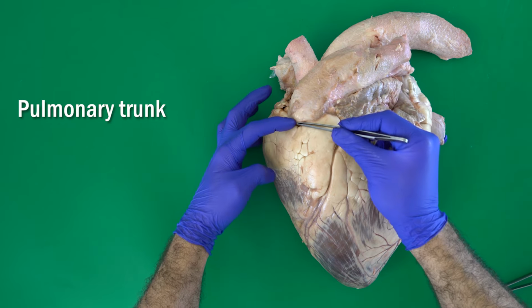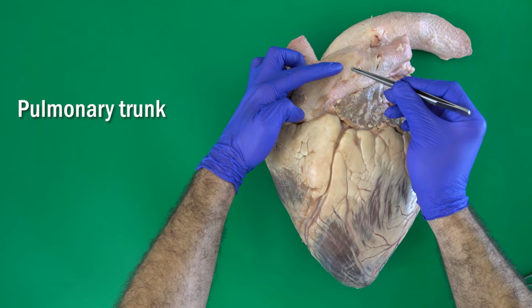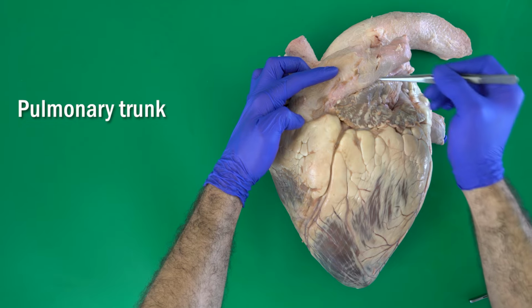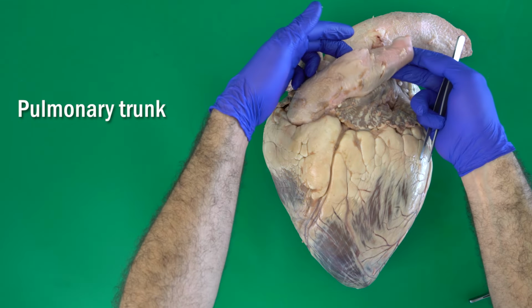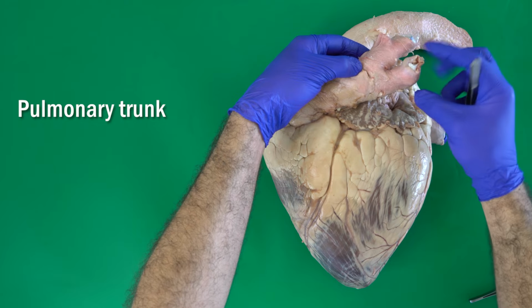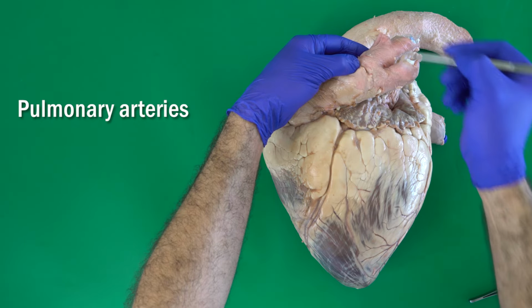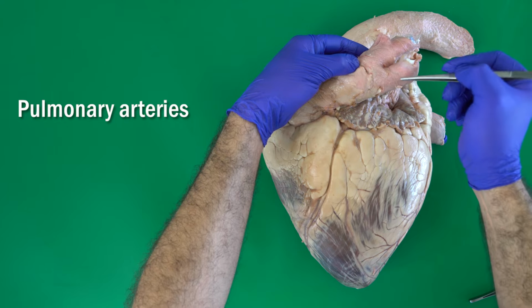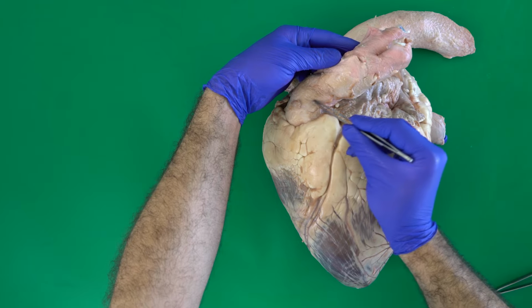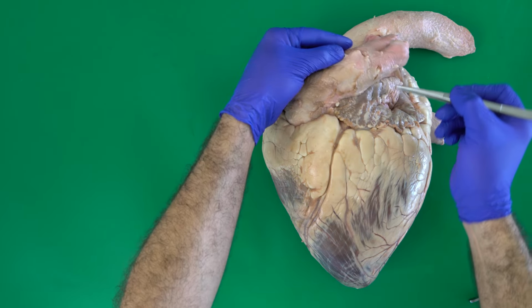The pulmonary trunk gives two big branches, one to each lung. We name these two arteries the left and the right pulmonary arteries.